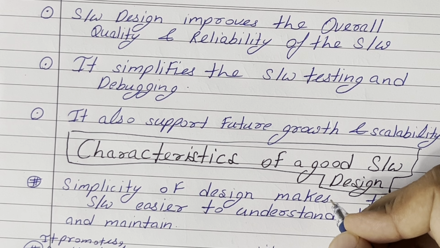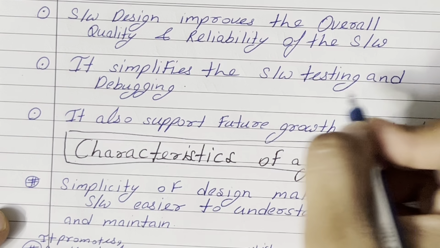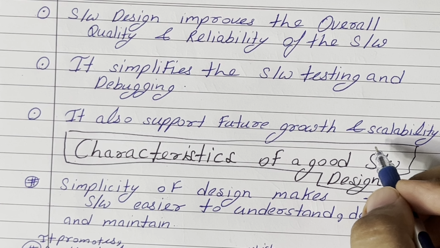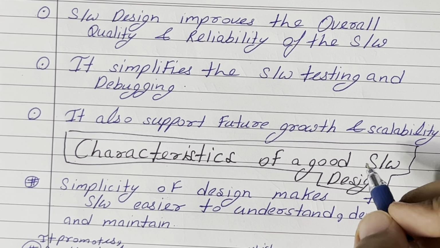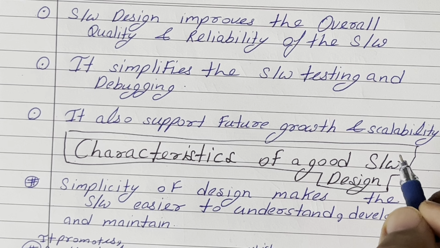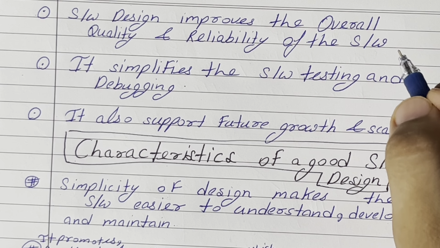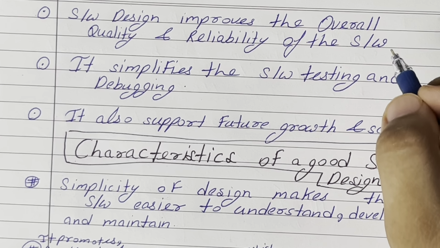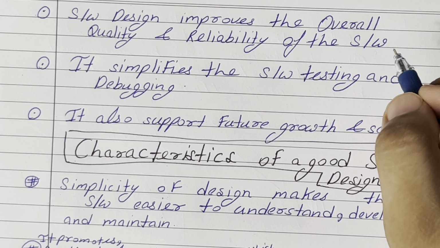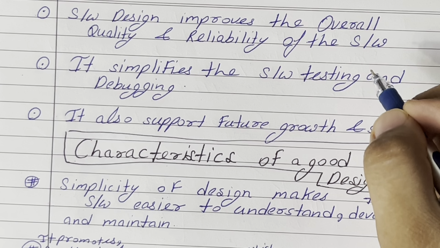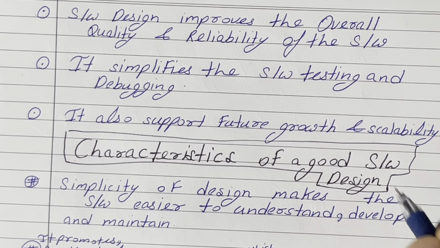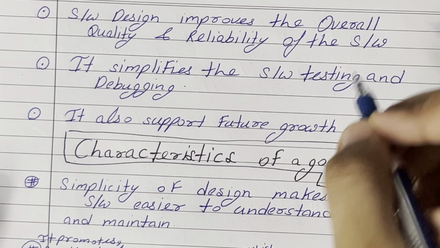Since every module has a specific responsibility, developers and testers can quickly identify the source of defects, and consequently debugging requires less effort. This also improves the overall quality and reliability of the software.